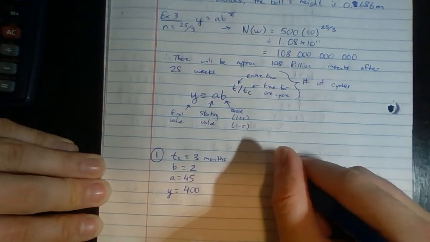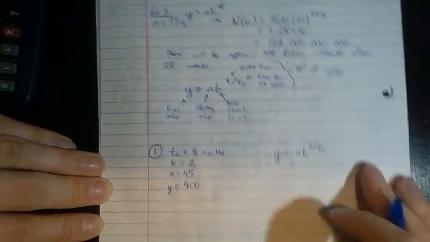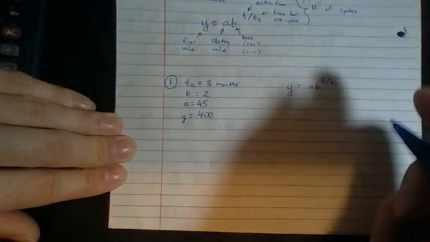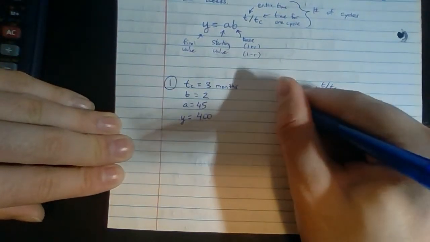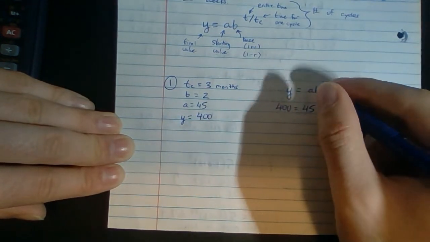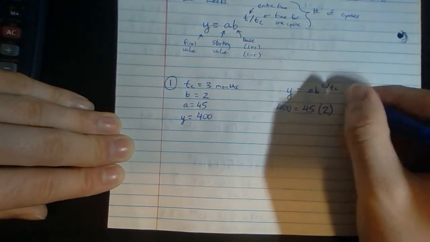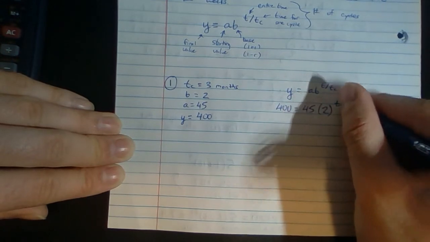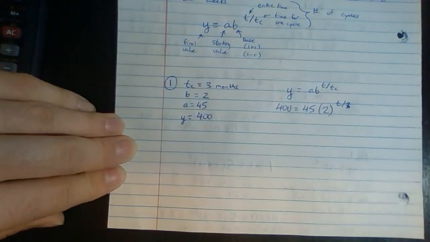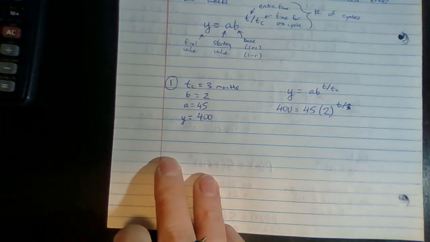So we can set up our equation that we just talked about. y equals ab to the power of t over tc. And we're going to sub in what we know. And we don't know what the total time is, but we do know the time for one cycle is 3 weeks. So 400 equals 45 times 2 to the t over 3.